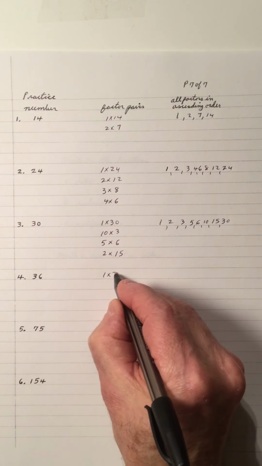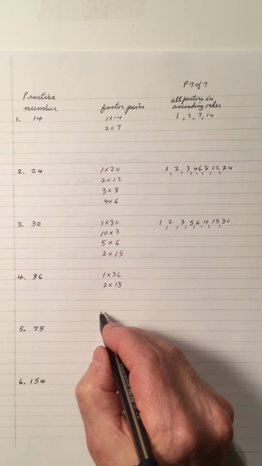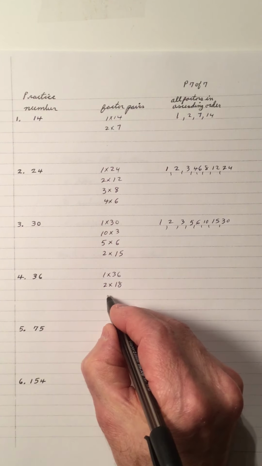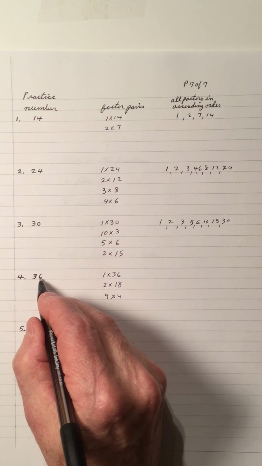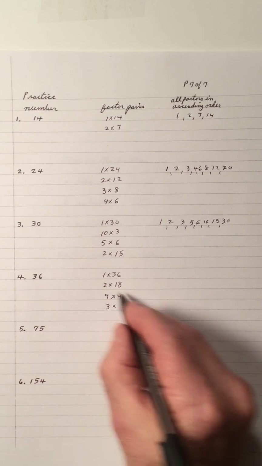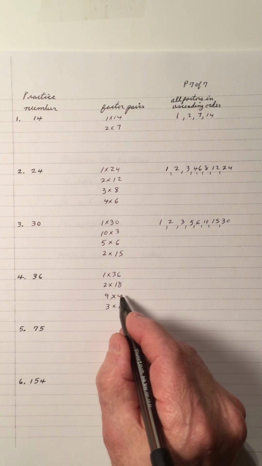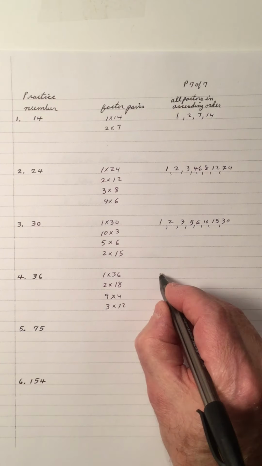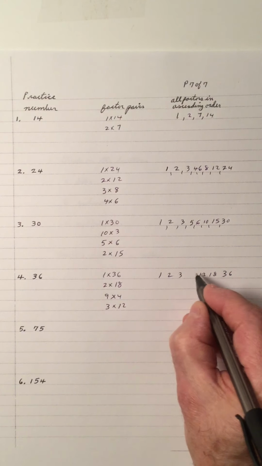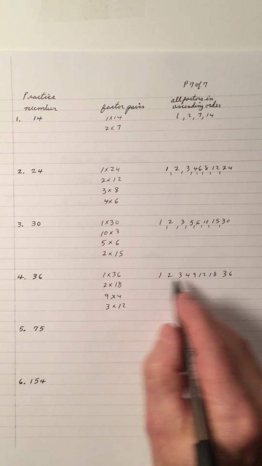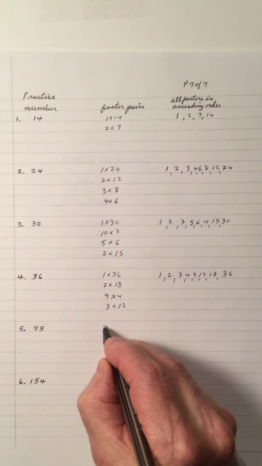36 is 1 times 36. 36 is even, so it's 2 times, 2 into 36 is 18. Again, the digits add up to be a 9. 9 is a multiple of 9, so we can get 9, and 36 divided by 9 goes 4. 9 is a multiple of 3, so 3 is a factor. 3 into 36 is 12. Again, 9 has a 3, so 36 has a 3. 4 has a 2, so we see 2 times 18. And I think I have them all. 1, 36, 2, 18, 3, 12, and I see a 4 and a 9. Notice you have all the factors in ascending order.